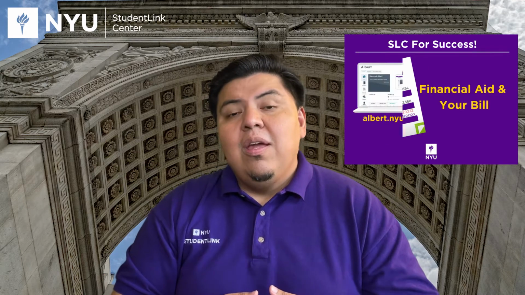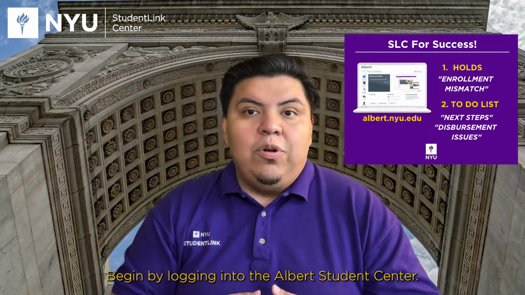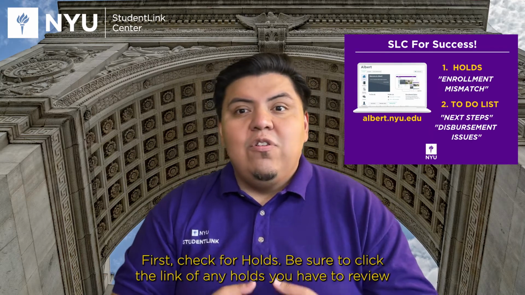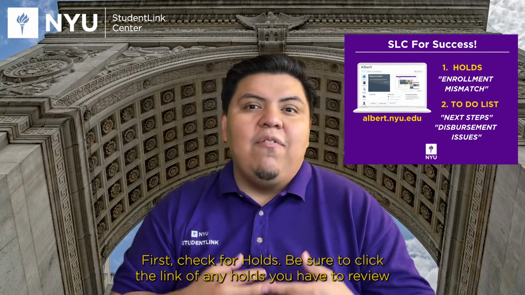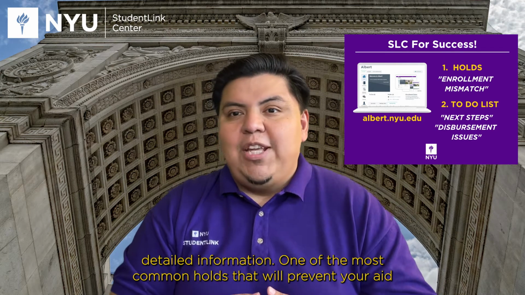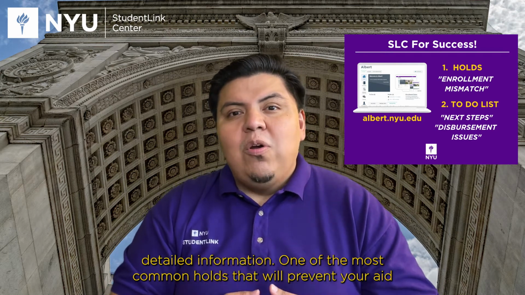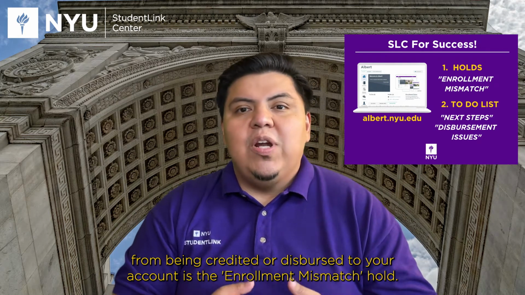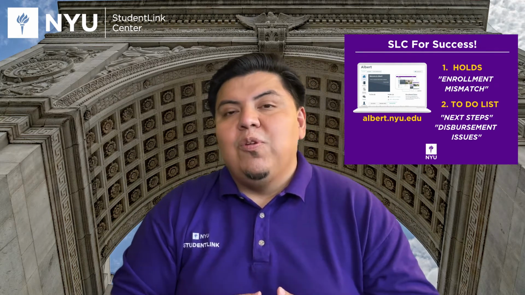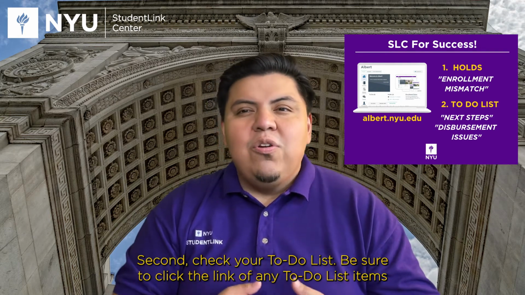To ensure your anticipated financial aid awards will be credited to your account, please do the following. Begin by logging into Albert Student Center. First, check for holds. Be sure to click the links of any holds you have to review the detailed information. One of the most common holds that will prevent your aid from being credited or dispersed to your account is the enrollment mismatch hold.